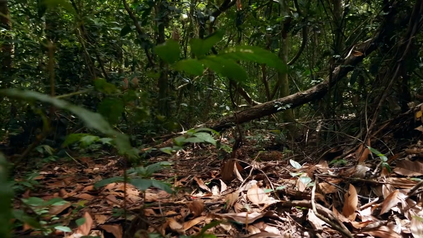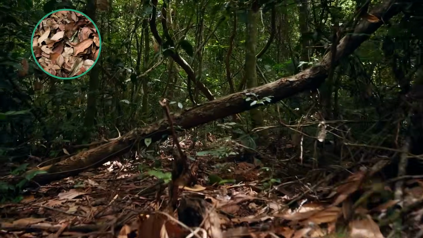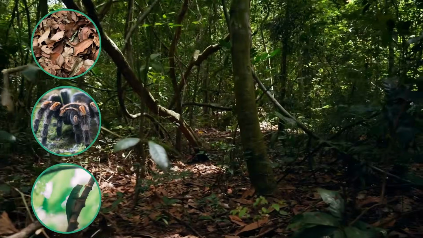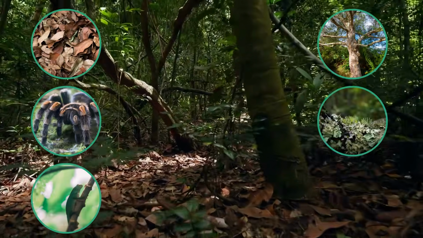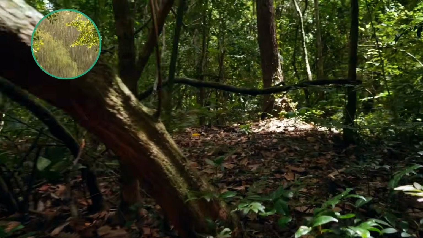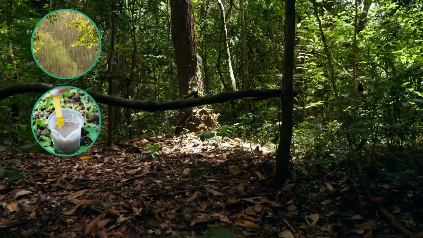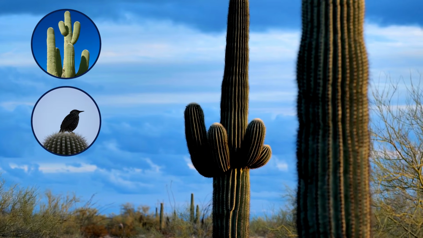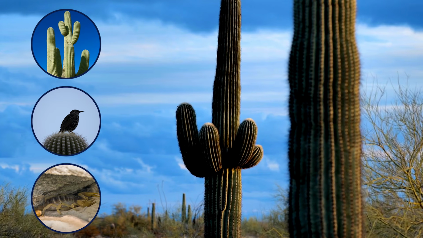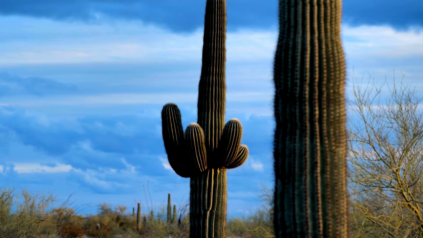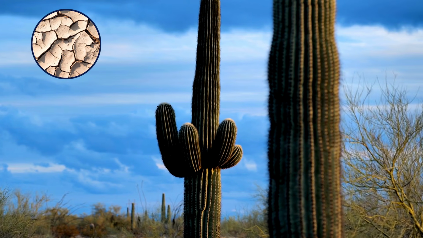In this rainforest, the biotic factors are the dead leaf litter, the spiders hiding underneath, the scurrying lizard and the tree that it's on, and the lichen growing on the branches. Some of the abiotic factors are the rainfall and the pH level of the soil. In this desert, the biotic factors are all the cactus, the bird living inside, and the scorpions hiding under rocks. An abiotic factor would be the lack of humidity or the dryness of this ecosystem.